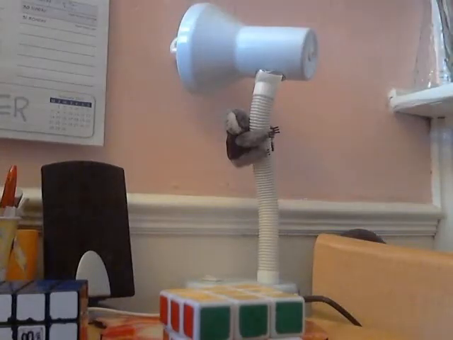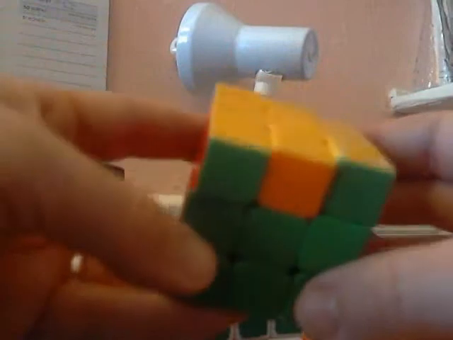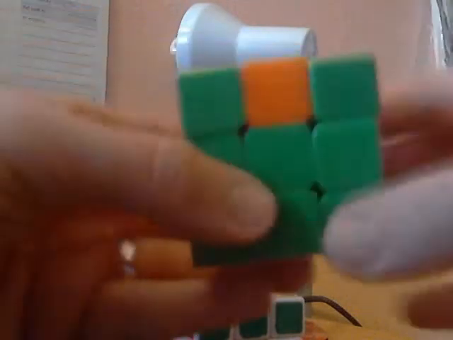R perms. This is the right-handed R, or RB. So it's where these two need to switch, and these two switch.